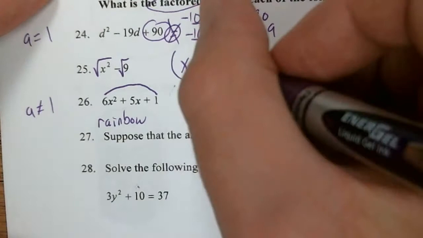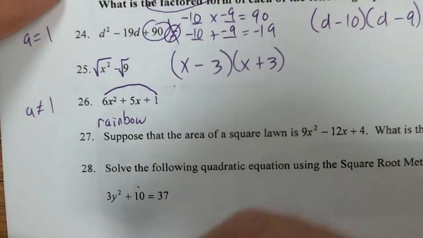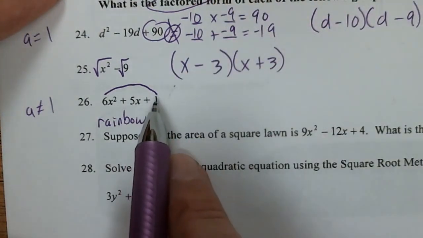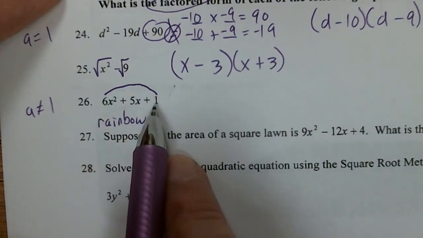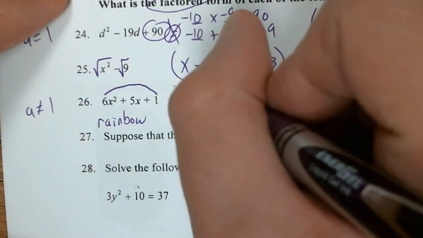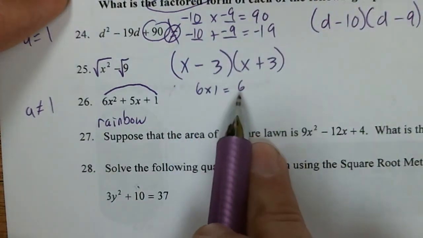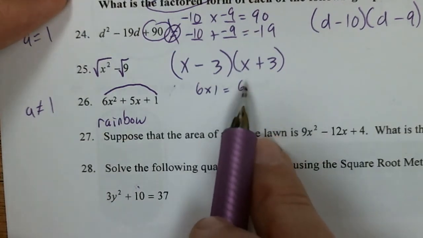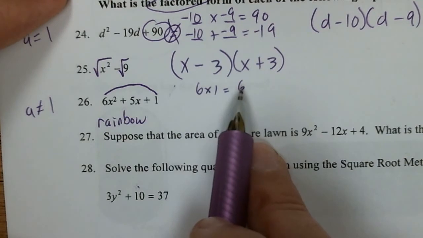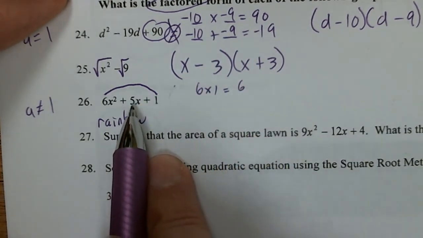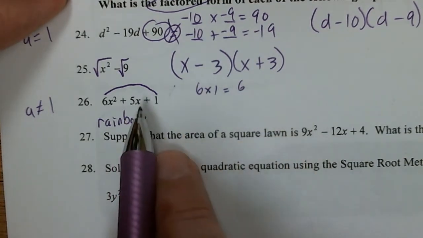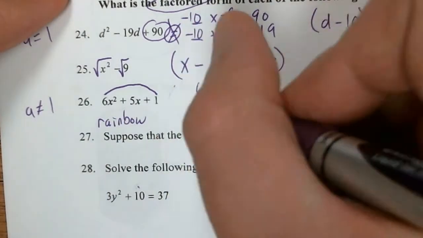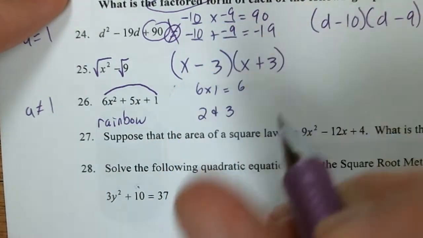6 times 1 is 6. So I've got to figure out what are factors of 6. When I multiply a times c, I get 6 times 1, which is just 6. This is my temporary number. This number doesn't necessarily show up anywhere else in the problem. I just need factors of this temporary number in the cloud that will add to the middle number. So what are factors of 6 that add to 5? And that's simply going to be 2 and 3.